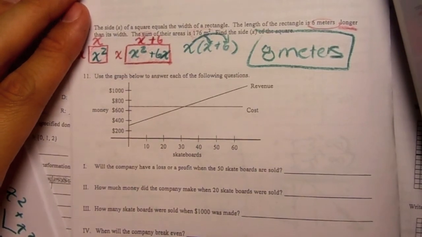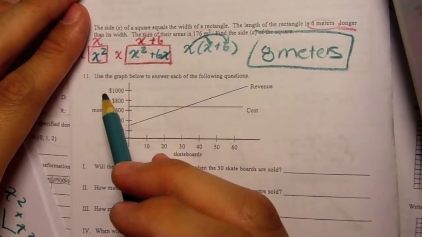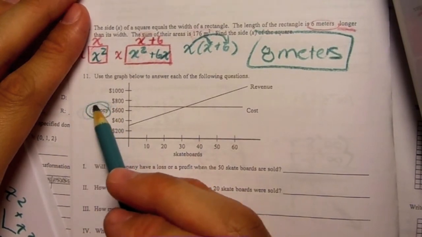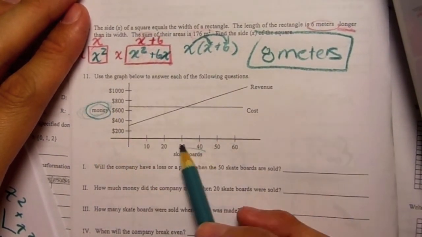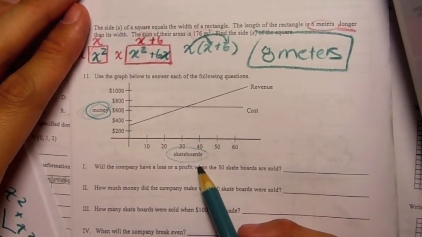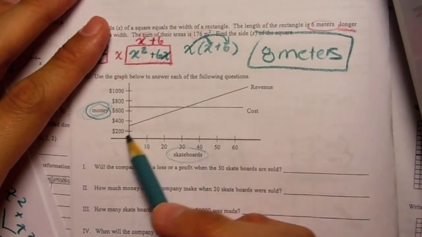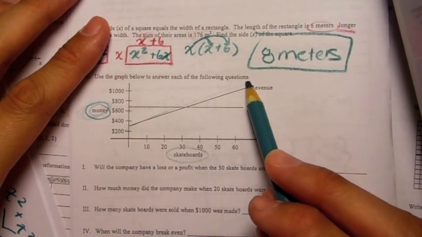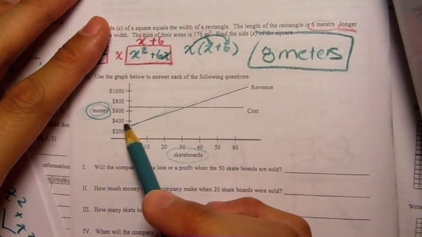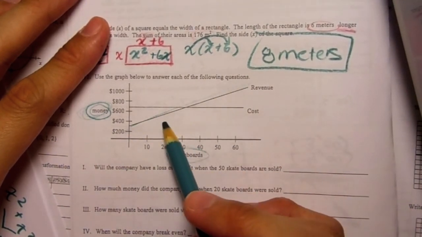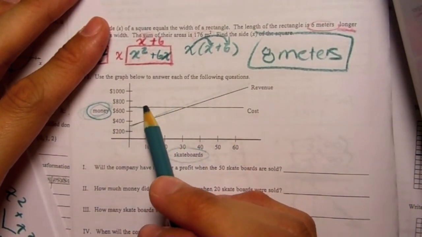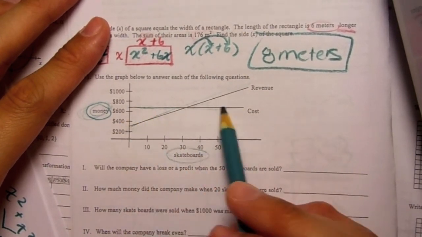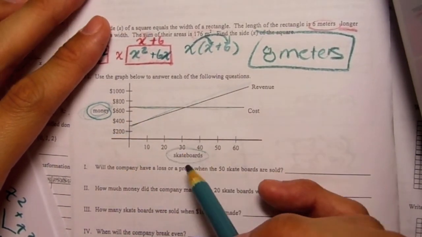Okay, number 11 is pretty much just a straight up read and interpret the graph. Here on the left side, on the y-axis, I have money. And over here on the x-axis, I have skateboards. And I have 2 lines. This line represents revenue, meaning how much they made, the profit per skateboard sold. And here's the cost. It costs money to make these said skateboards.